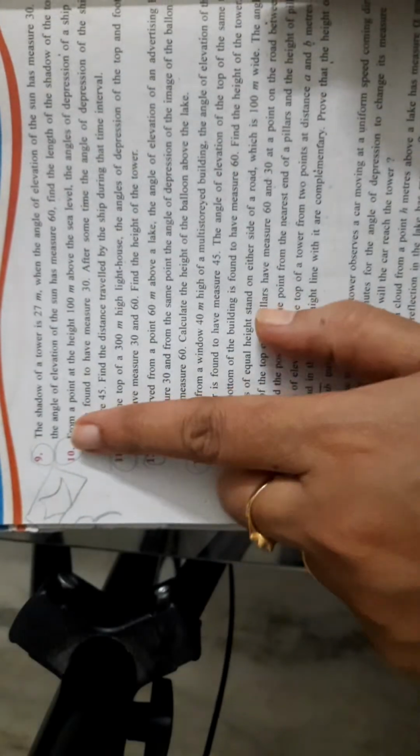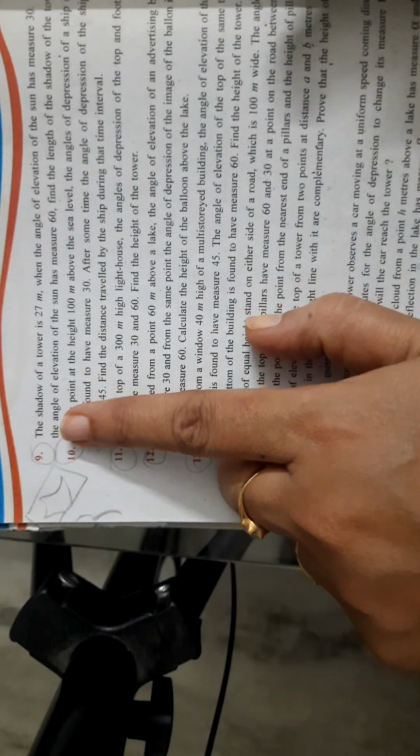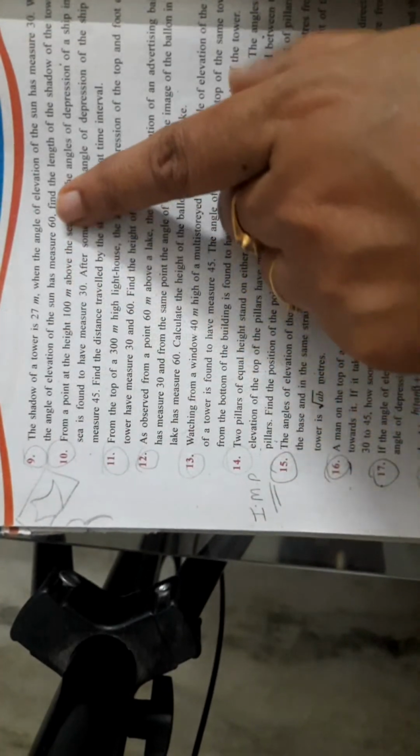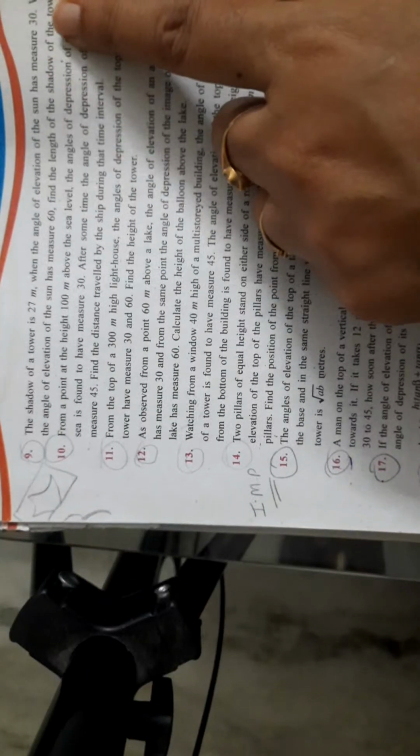Prior to that, I'll be giving one question. You just solve it. Can you read this question? Question number 9. The shadow of the tower is 27 meter when the angle of elevation of the sun is 30.